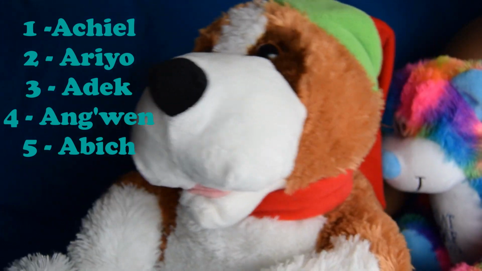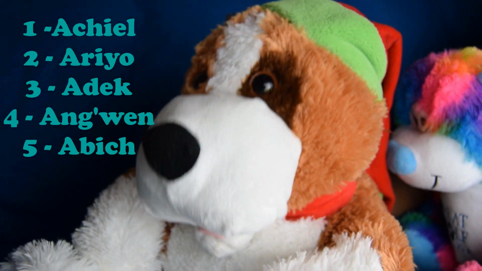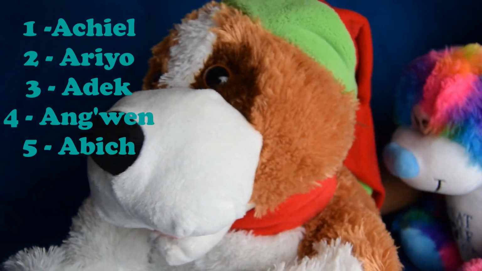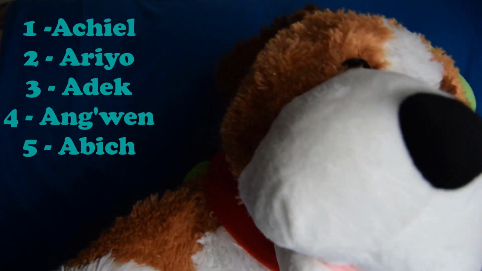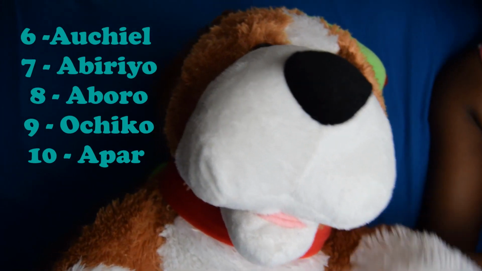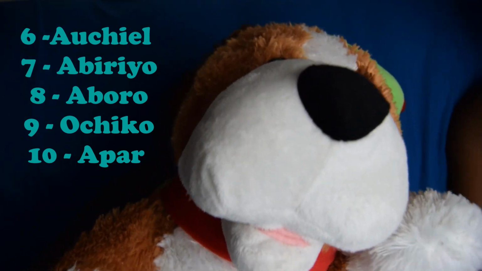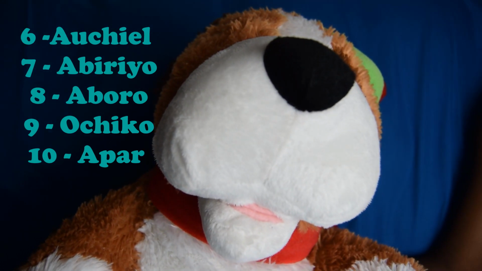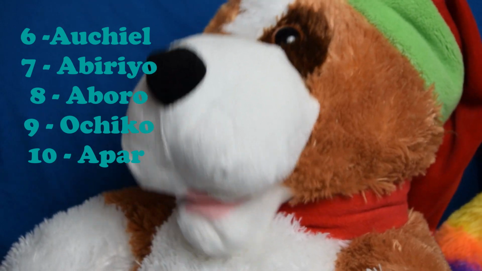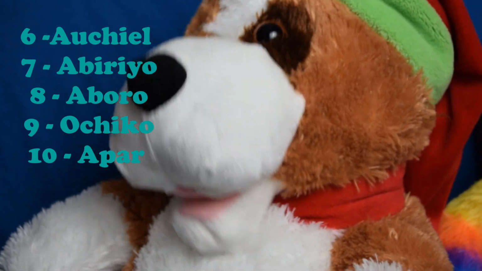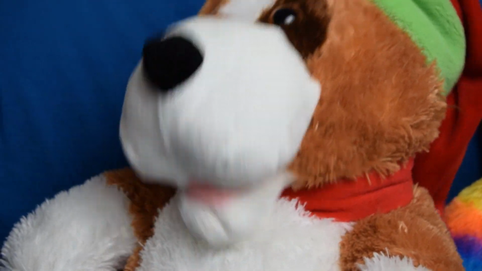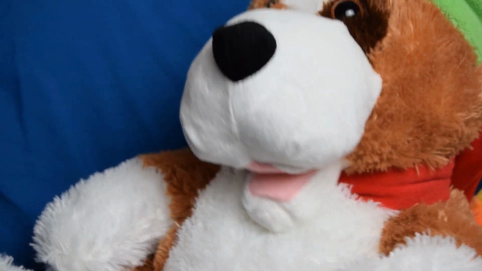So let's quickly count from 1 through to 10 in Luo. Achiel, arrio, adek, angwen, abich, auchiel, abirio, aboro, ochiko, apar. Wow, that is a beautiful lesson.